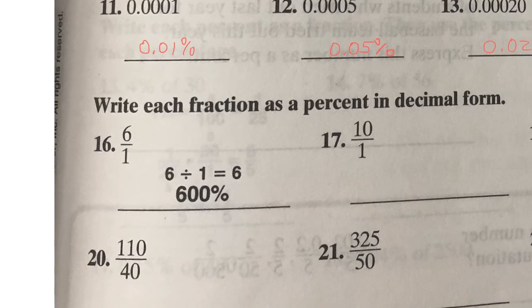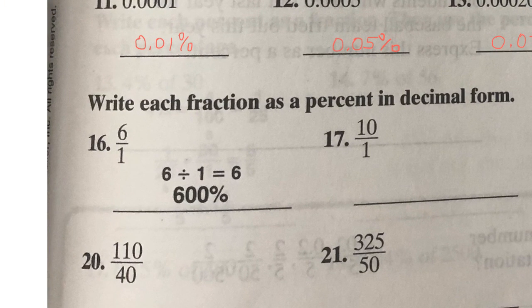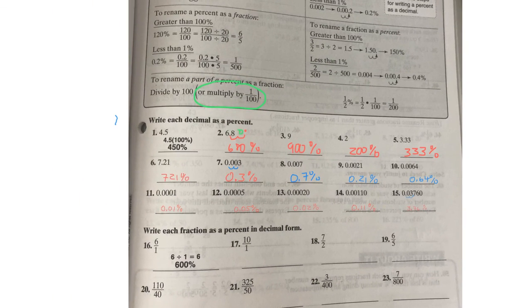We want to turn these fractions into percentages. Now they say in decimal form, but that just basically means that occasionally your final answer might be like 1.1%, where it's a percentage that features a decimal. But at the end of the day, this is just turning fractions into percentages, and that has been covered already. That was covered here, turning a fraction into a percent.